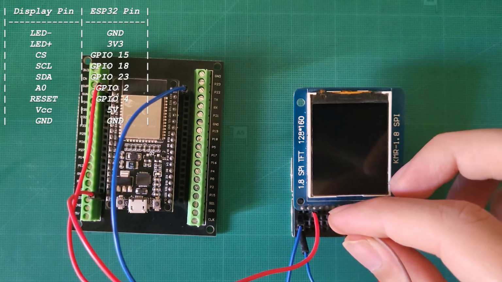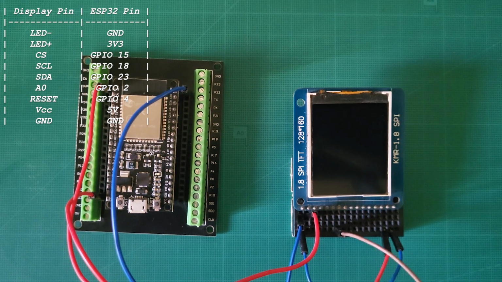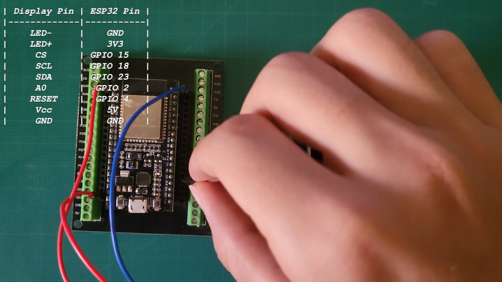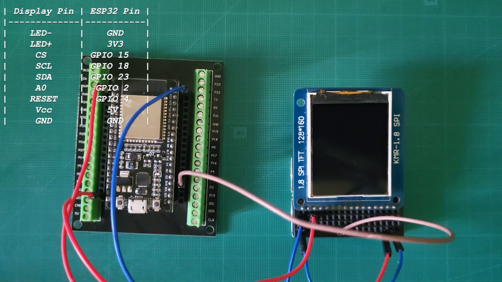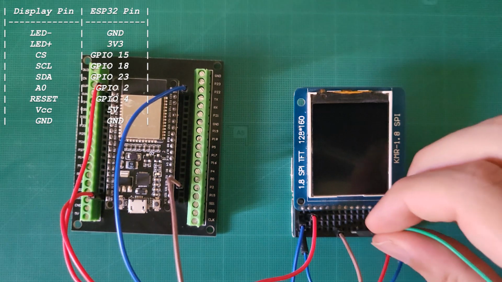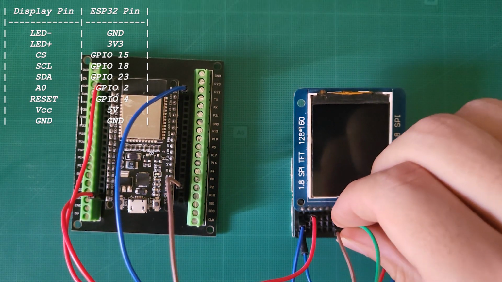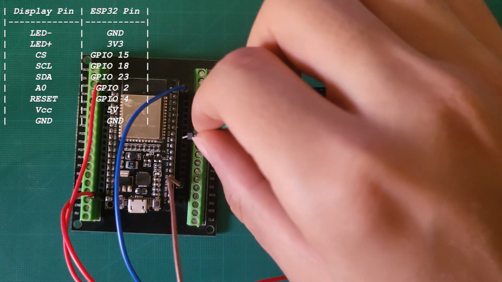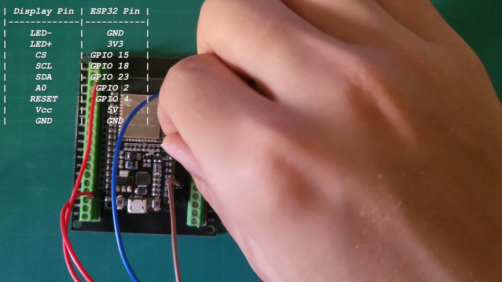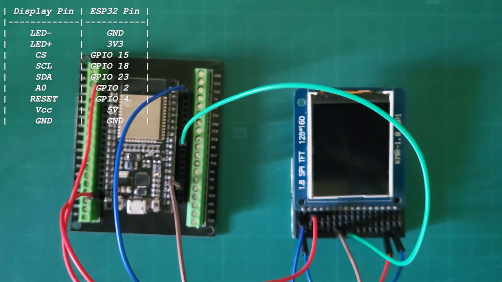Then, connect the CS, chip select, pin of the display to PO15 pin on the ESP32. The CS pin enables communication between the ESP32 and the display by selecting it for data transfer. Proceed by connecting the SCL pin of the display to PO18 pin. The SCL pin is responsible for the clock signal, synchronizing data exchange between the ESP32 and the display.